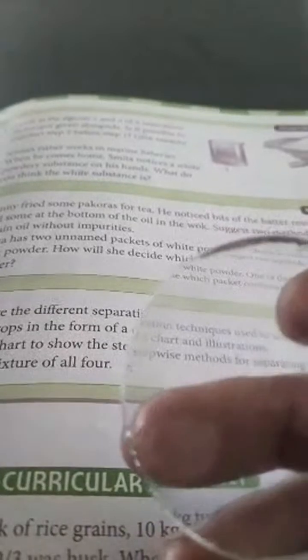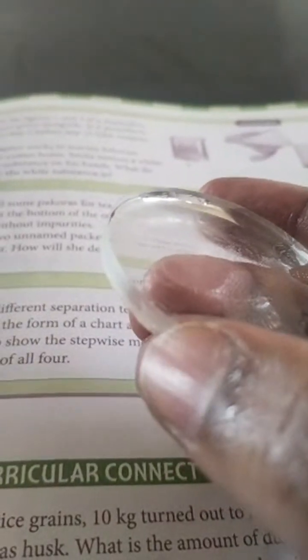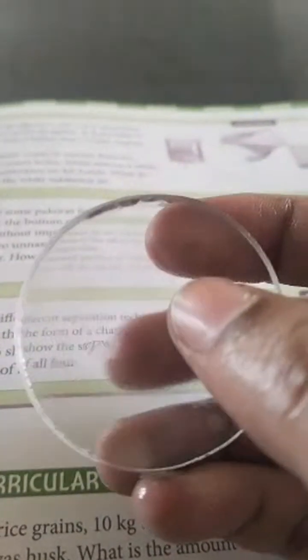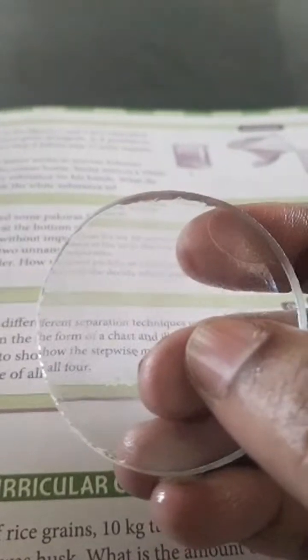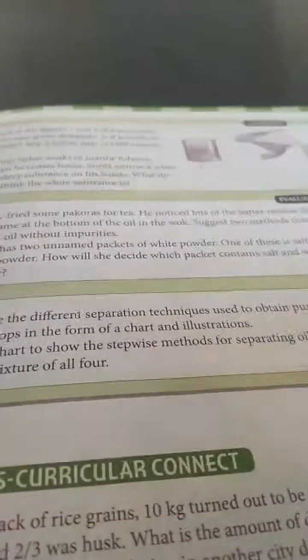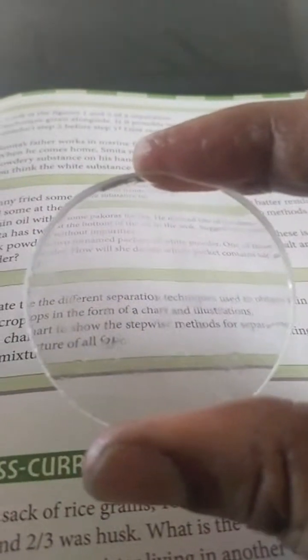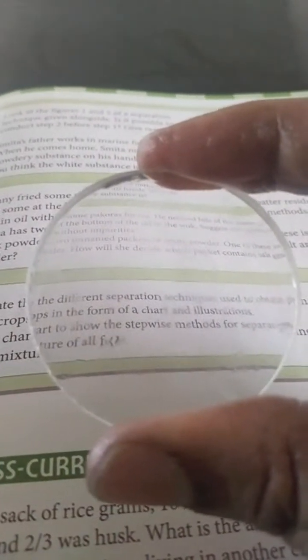Concave lens, the middle is thinner. Middle is thinner, you can understand. Here outside it will be thicker. Okay. Here it is the concave lens. Concave lenses are always virtual and diminished. See this. The objects will be virtual and diminished. Diminished means small in size.